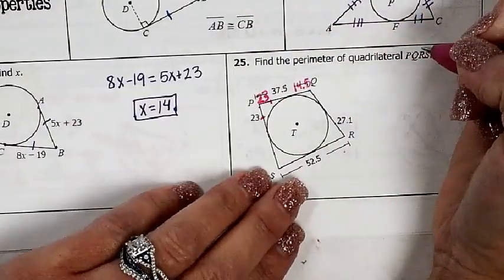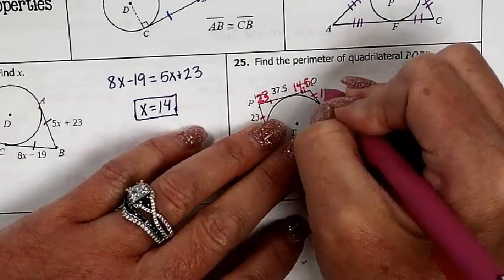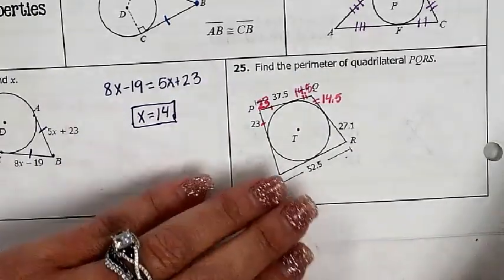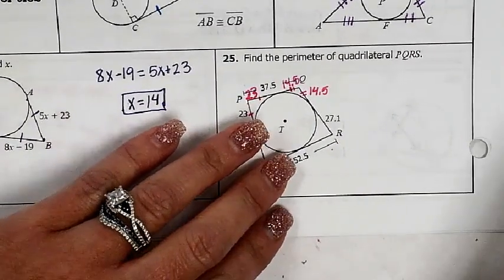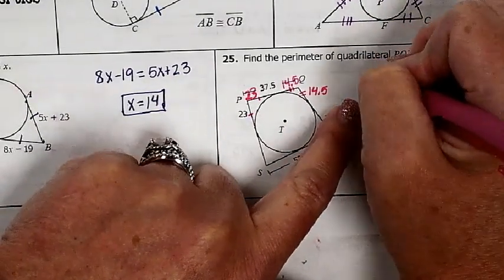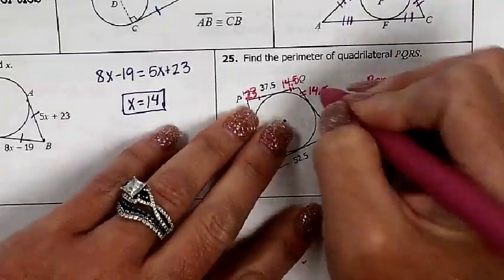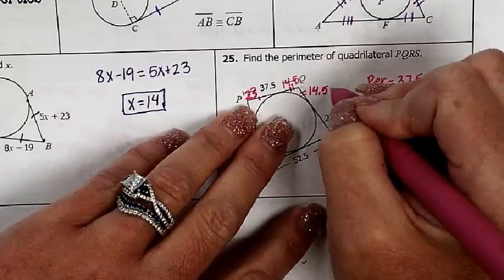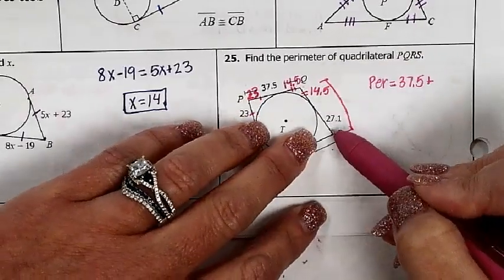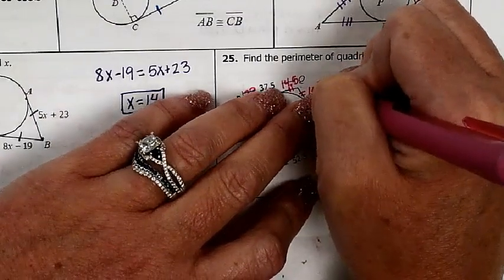So I'm going to go ahead and kind of start writing. We have 4 sides that we need to add together. This side is 37.5. Now I can find this side here, this whole side. This is 27.1, so 14.5 plus 27.1 is 41.6. So I can add that to my perimeter. And then I know this side SR, so I can add that, which is 52.5. But I need to find PS.